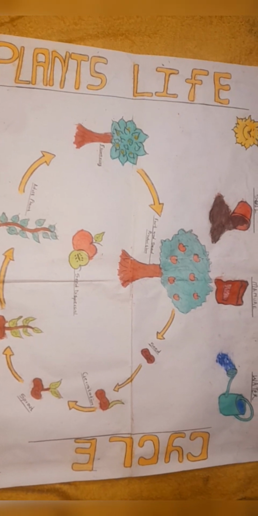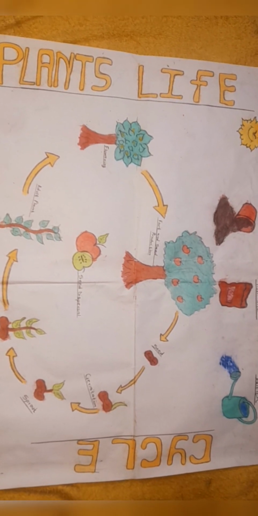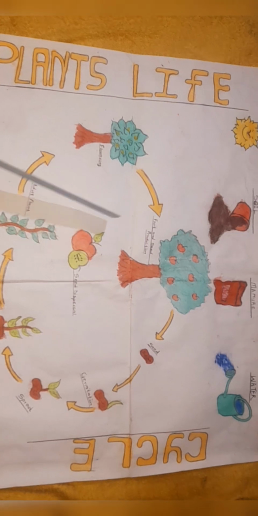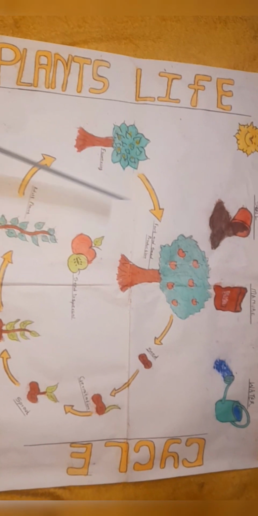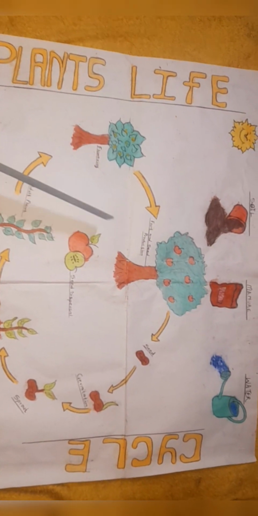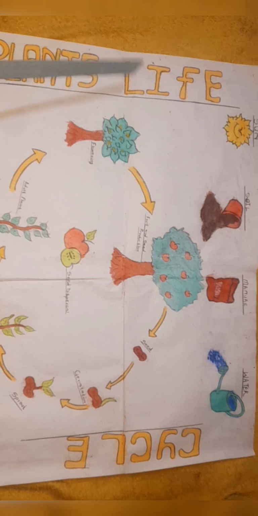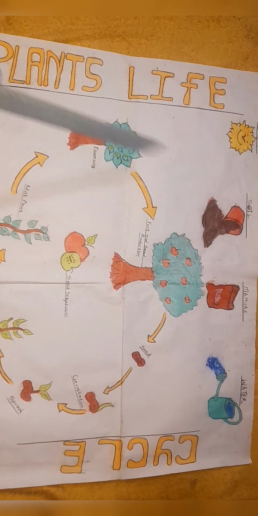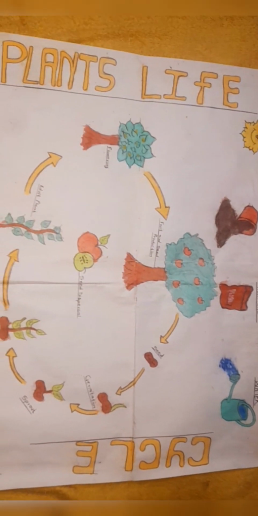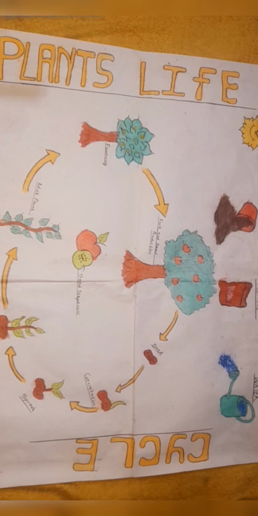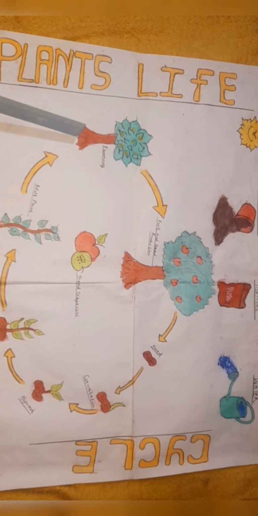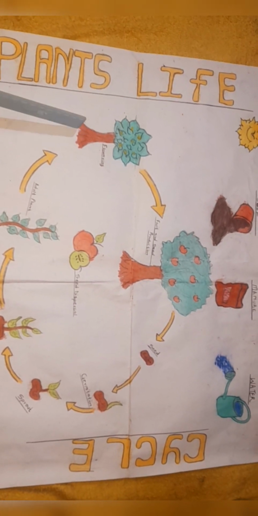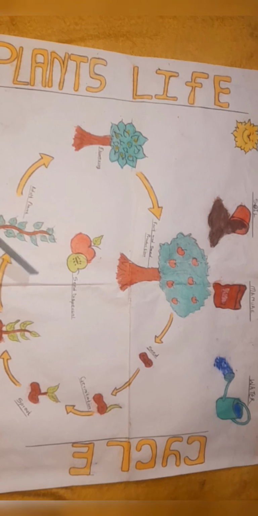My name is Abigail Mororu and today I am presenting my teaching tool for the BPT1501 module. The tool I created is a poster that visually explains the life cycle of a plant. This tool is designed to help learners understand how plants grow, change, and reproduce.